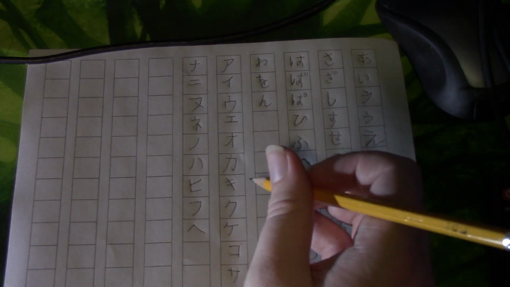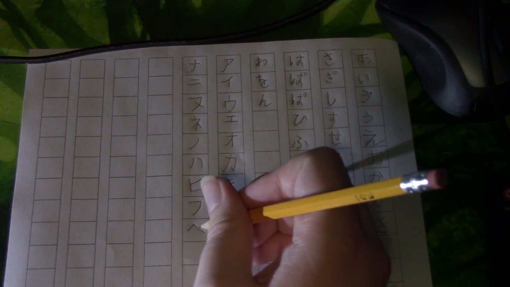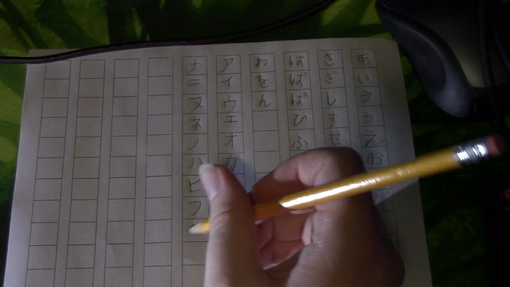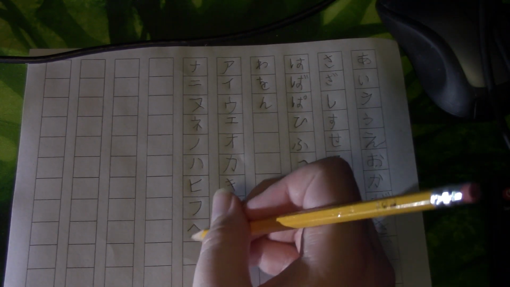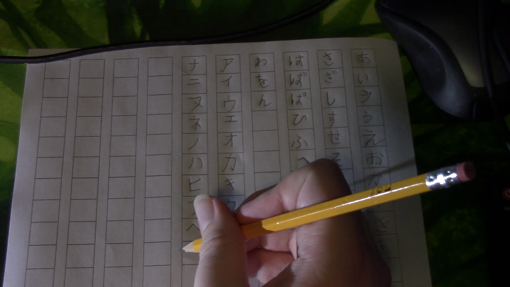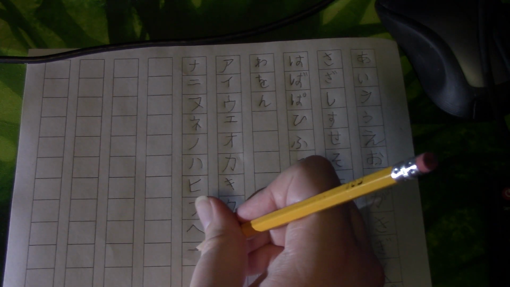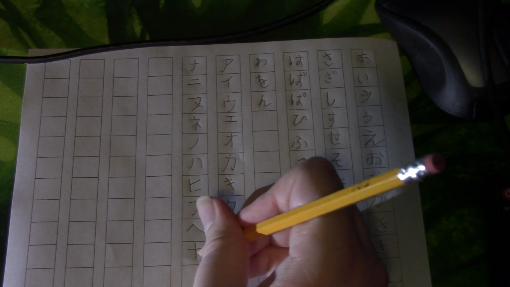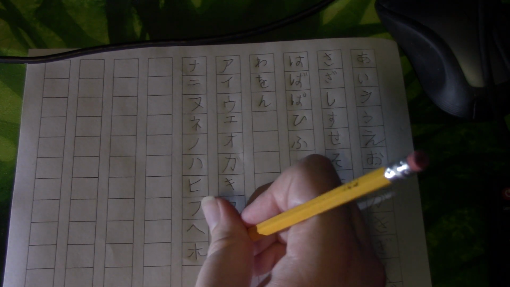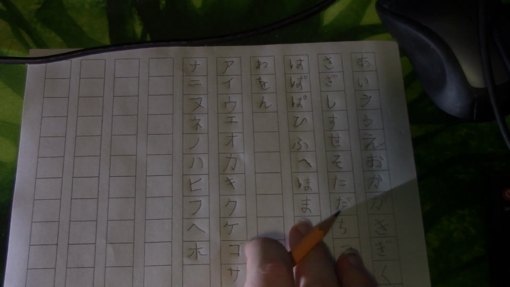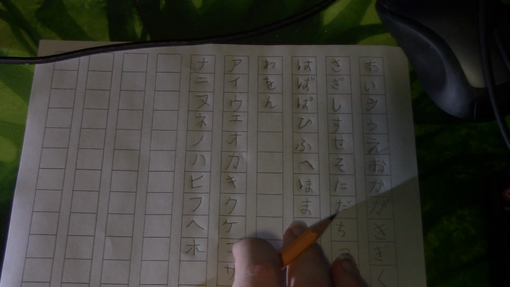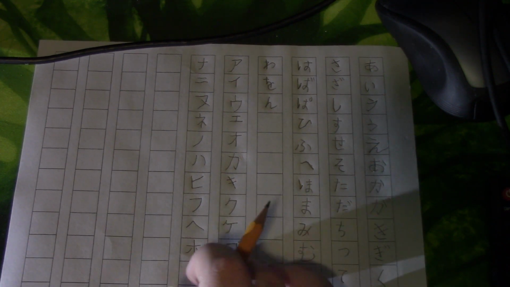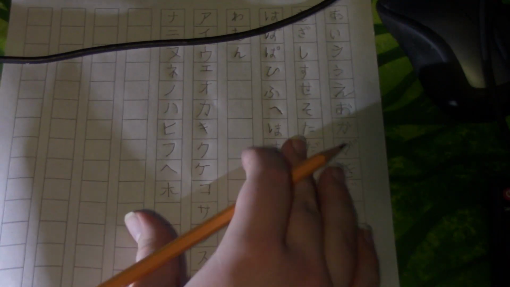This looks exactly the same in both hiragana and katakana, so it's probably the easiest one to remember if you're learning both. And finally, we have ho, which is a line, and then two little lines going outwards. Kind of looks like the katakana for tree, or the kanji for tree, but it's obviously different.